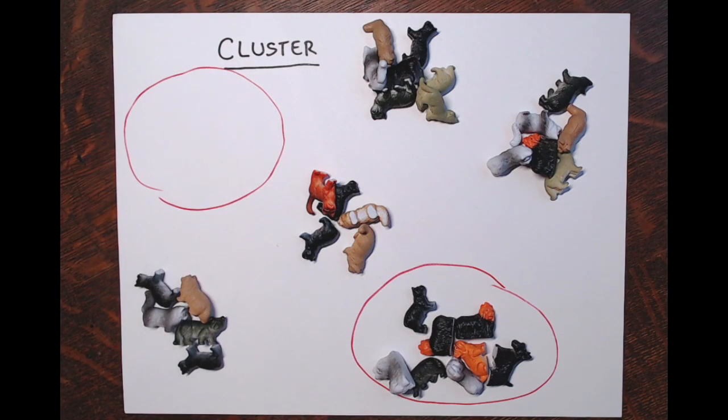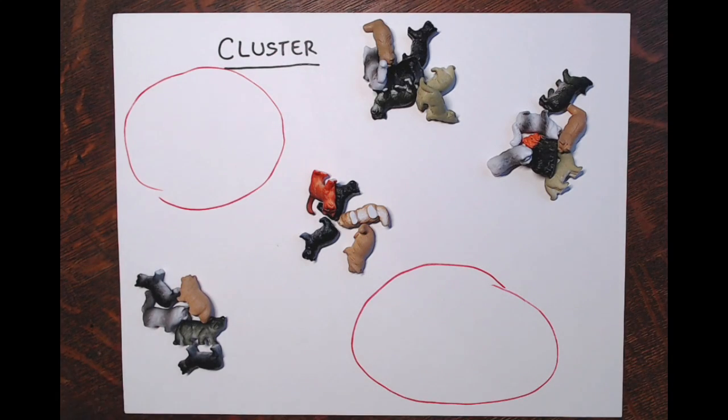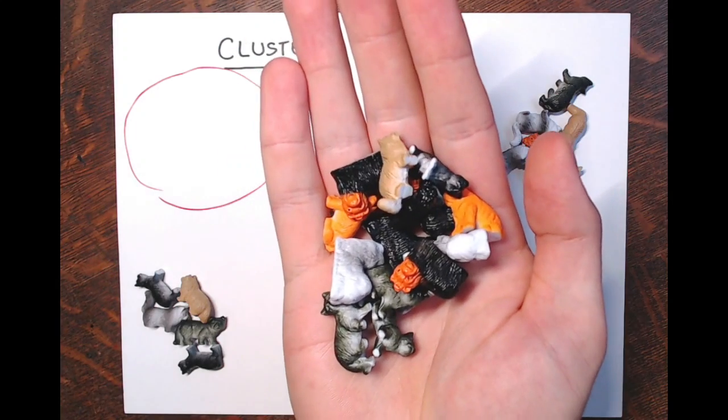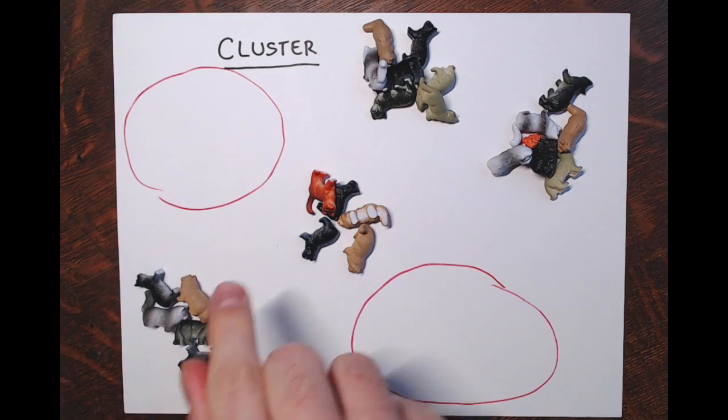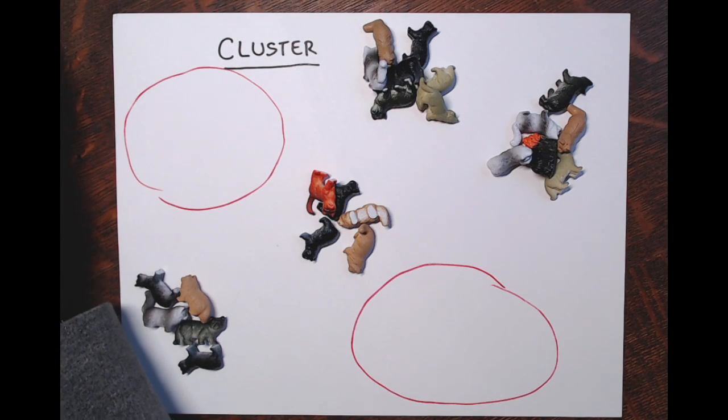I roll the die again and I get a 6, and I take this group to be in my sample. So now my sample is made up of those 2 entire groups. Here's my sample in my hand. I leave the other groups alone. I do not touch them. Okay, that is cluster sampling.